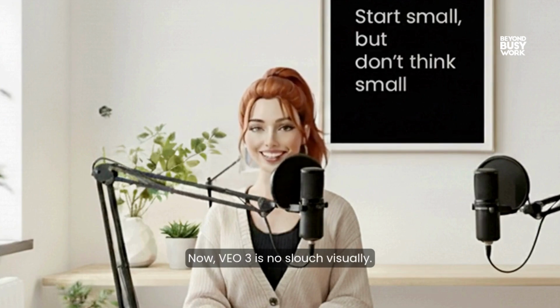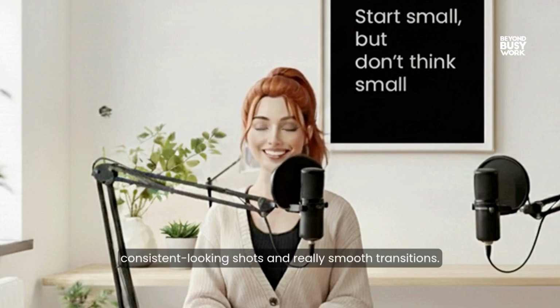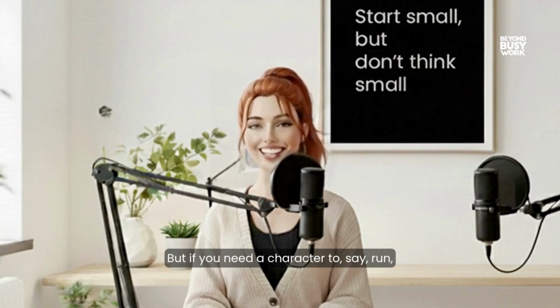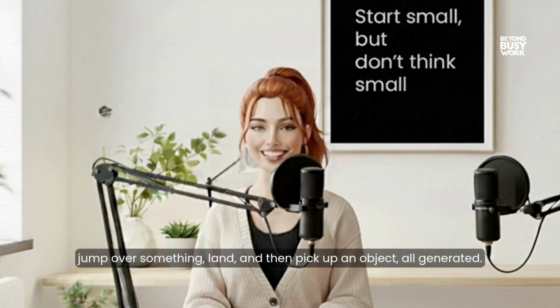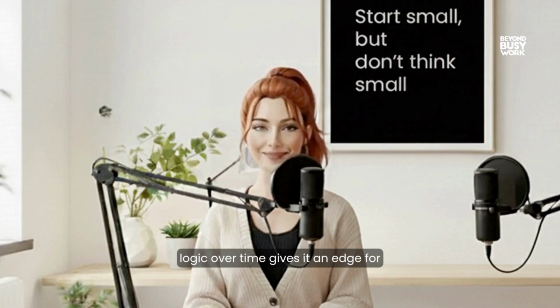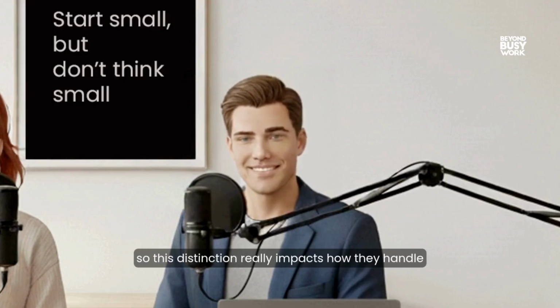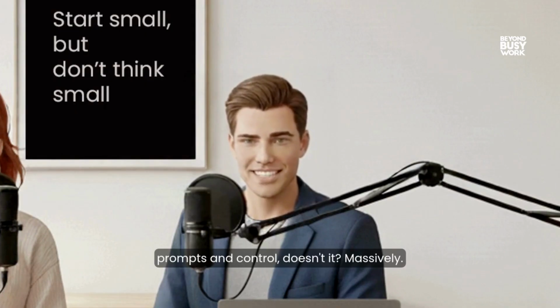Absolutely. Now, VEO3 is no slouch visually. It gives you incredibly clean, consistent-looking shots and really smooth transitions. But if you need a character to, say, run, jump over something, land, and then pick up an object, all generated, Sora's focus on maintaining that physical and narrative logic over time gives it an edge for that kind of continuous action sequence. Okay, so this distinction really impacts how they handle prompts and control, doesn't it?